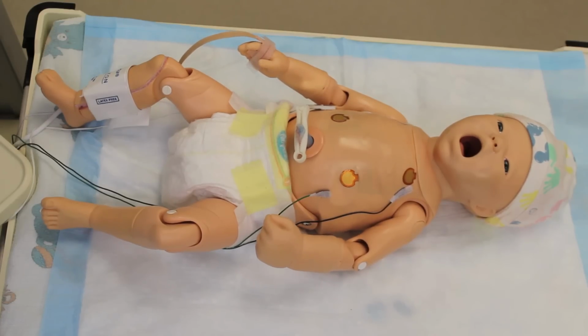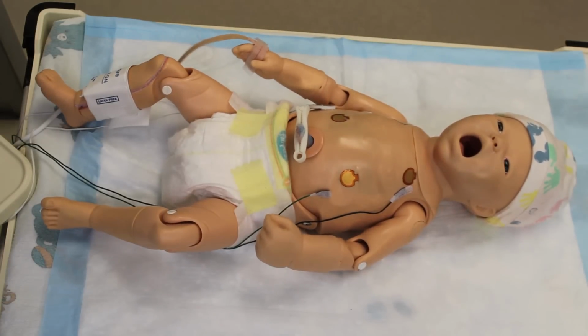The movement you see right now is called jitteriness. We use this movement when we're trying to have you think about hypoglycemia, hypocalcemia, or drug withdrawal.